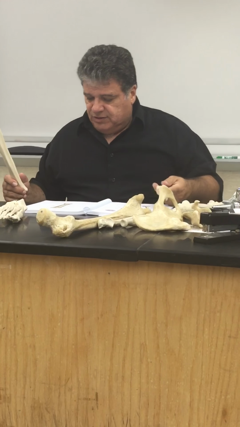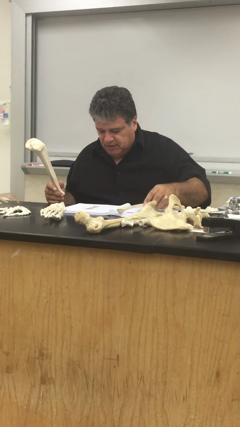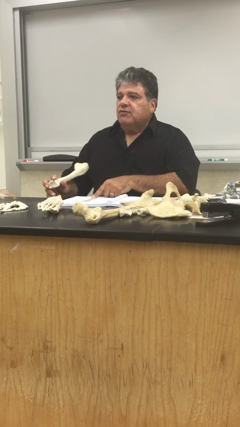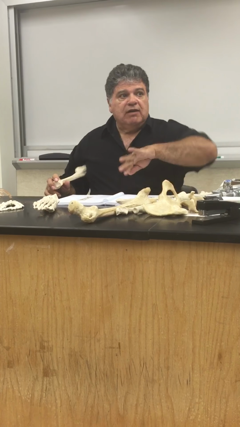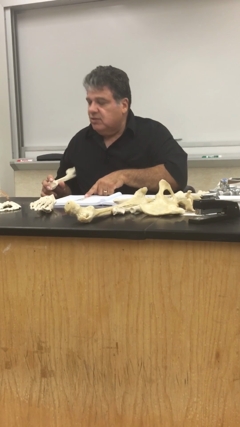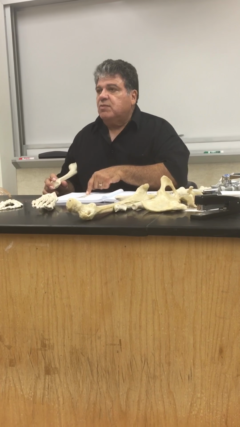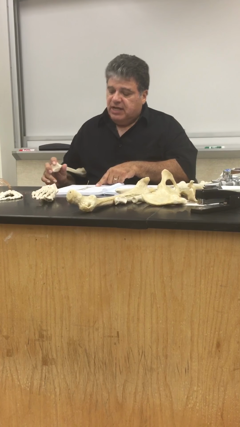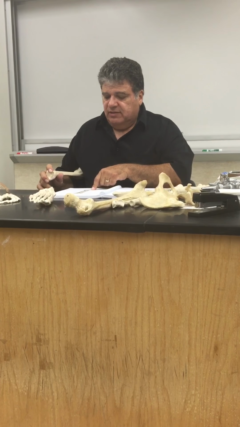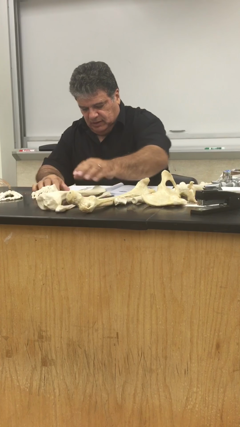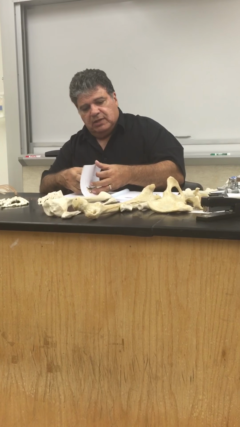Now, the thing that you need to look at is that the tibia and the fibula both make up your ankle joint. And if you look at your own ankle, you have a lump on your ankle. The lump on the inside is called the medial malleolus. Which bone makes it up? That's your tibia. And on the outside is your lateral malleolus. That's made by your fibula. Keep those things in mind. Got to know those things.